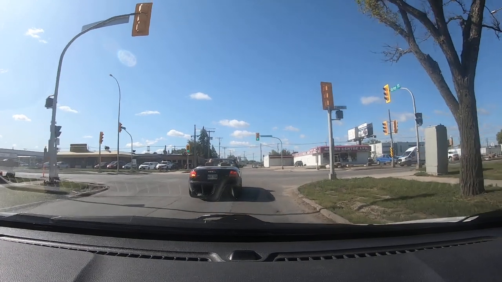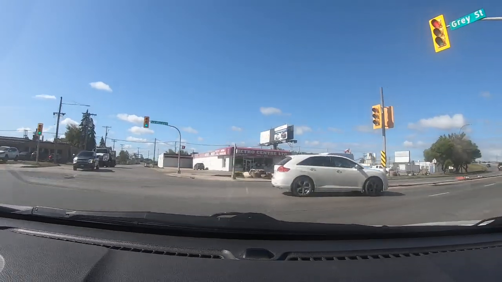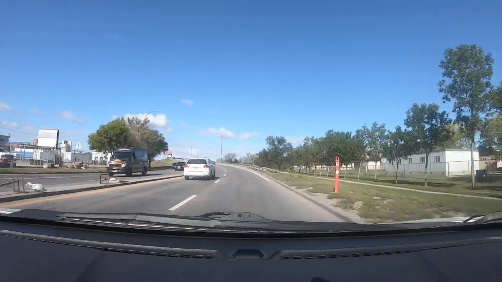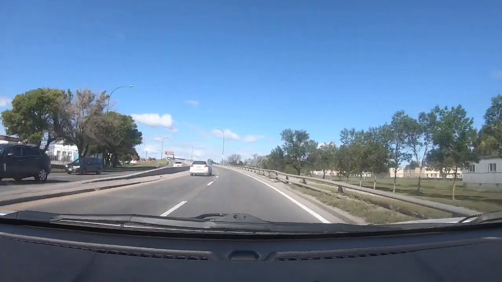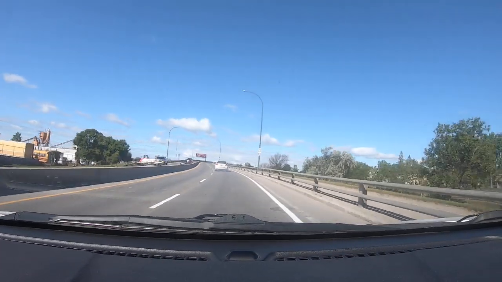So now the light turns green, so we are good to go. We are turning right. So same thing here, I'm staying in the right lane. You always want to go in your first available lane first. So in this situation, this is my first available lane.